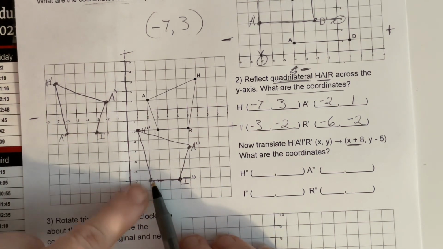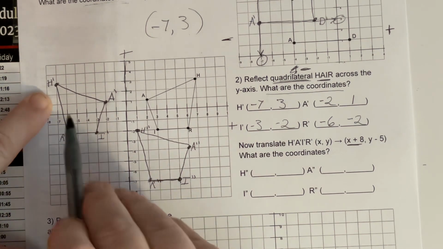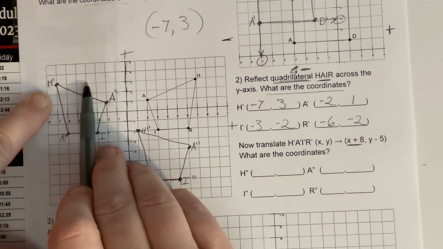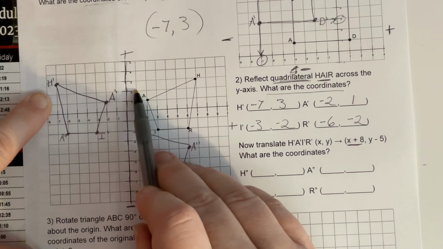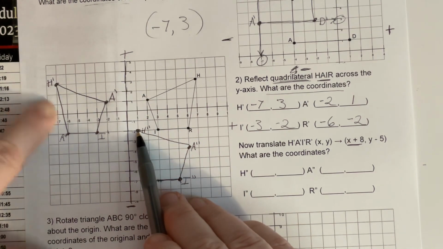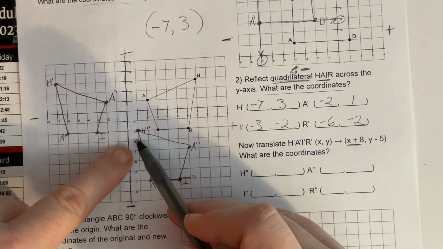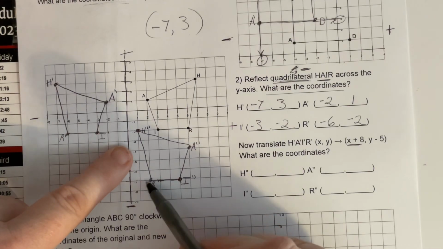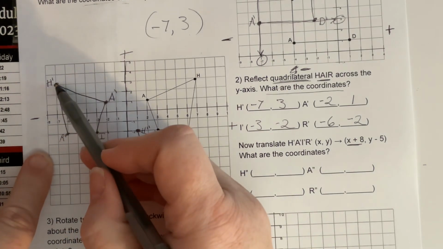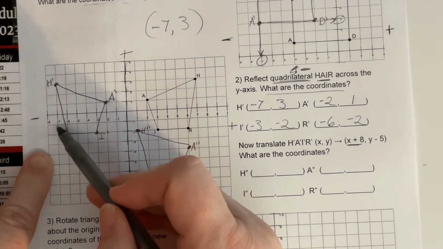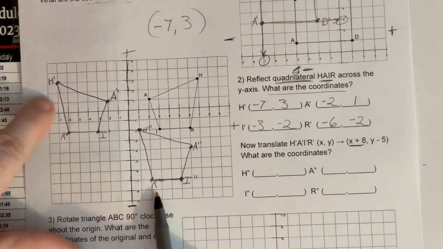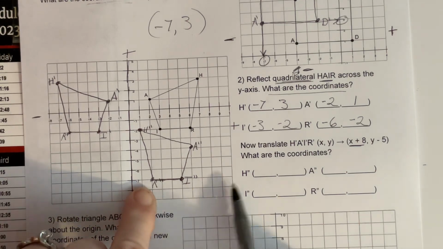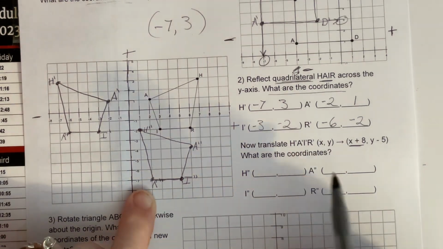Maybe the H is off. Hang on, let me make sure I did this right. 1, 2, 3, 4, 5, 6, 7, 8, and down 5. 2, 3, 4, 5. No, that looks like 5. 1, 2, 3, 4, 5 to the R. 1, 2, 3, 4, 5 to the R. Yep, it's a little deceiving, but these guys check out. They're exactly the same.